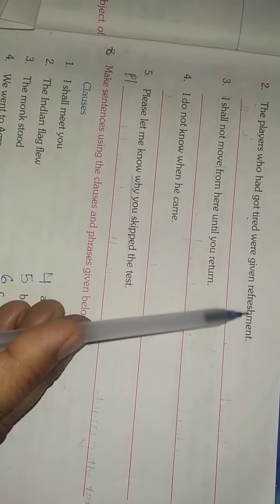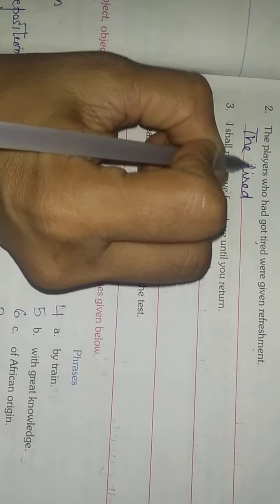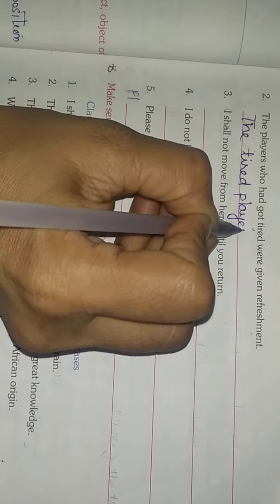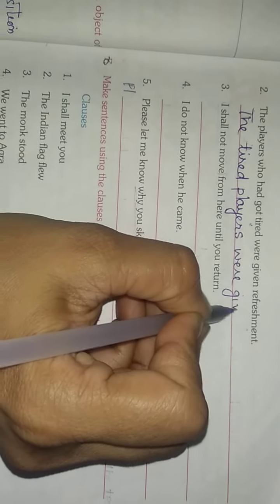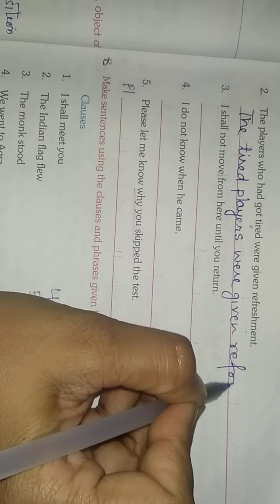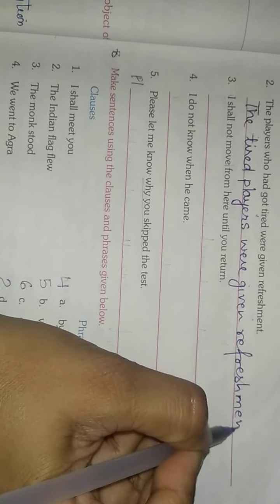Now come to the second sentence of exercise E. The players who had got tired were given refreshment. For this sentence, we have to add the proper phrase. The tired players. The players who had got tired. The tired players were given refreshment. Full stop. Come to the third sentence.